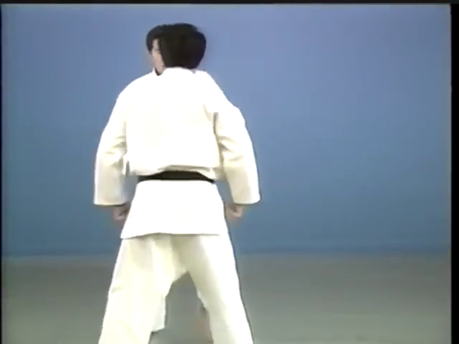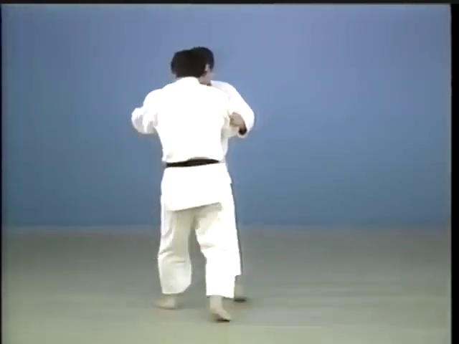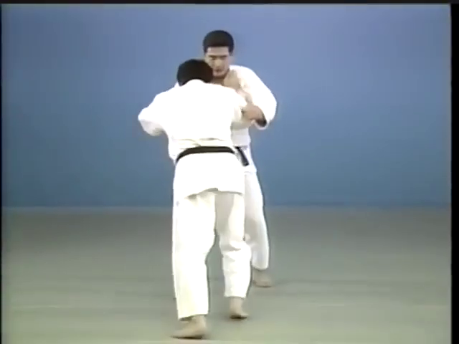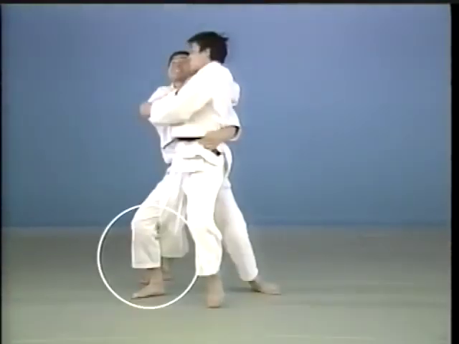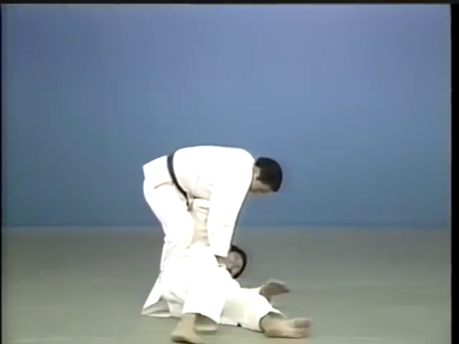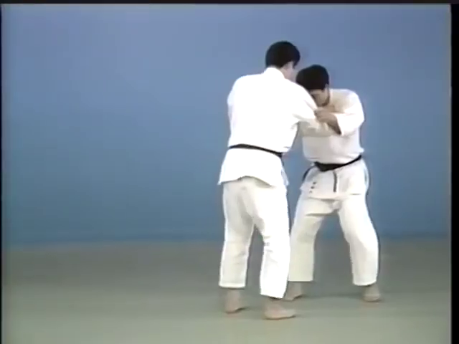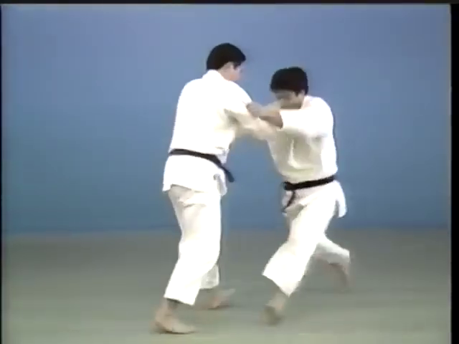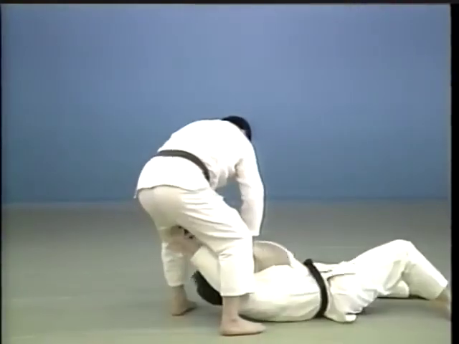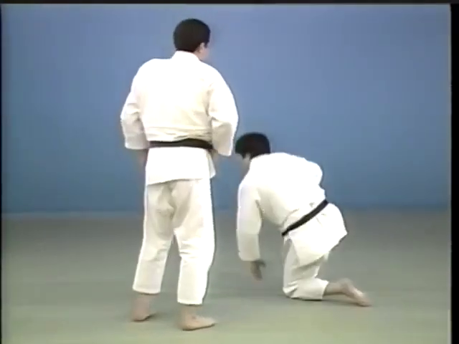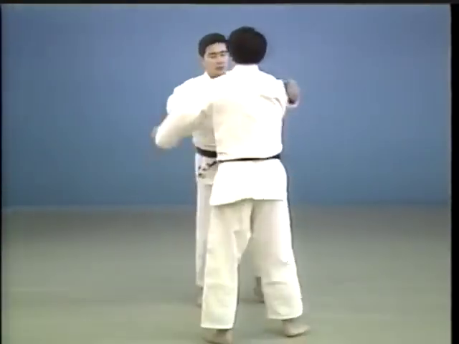If your opponent defends himself by using Kouchigari from inside, lift your foot that's been attacked, hoist him up, and throw him down. When your opponent attacks with Osotogari, push his waist up with your leg as you throw him down.